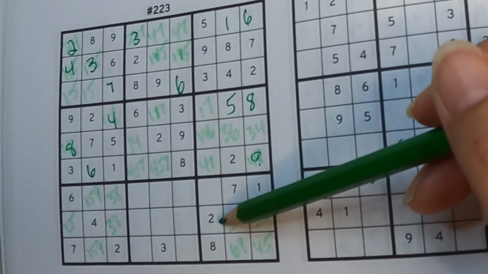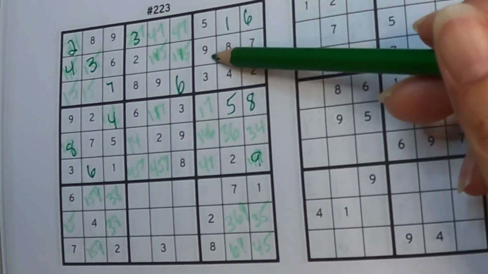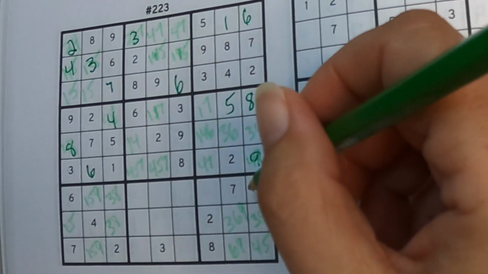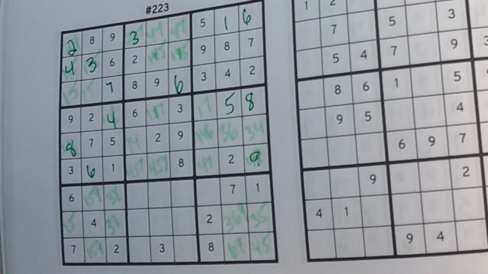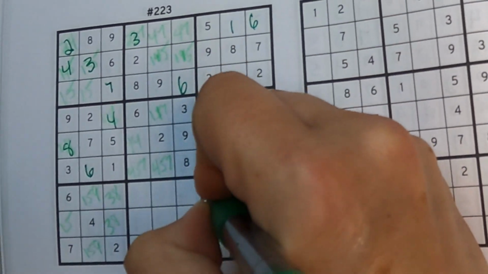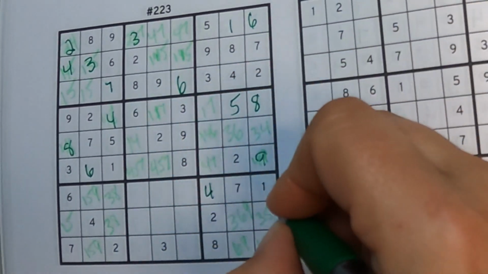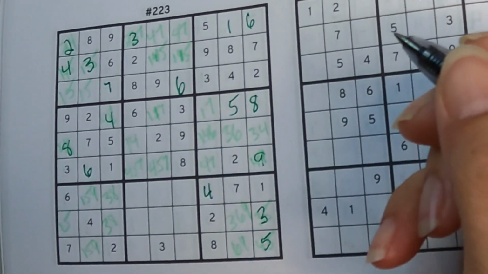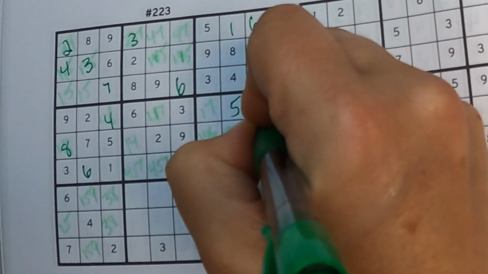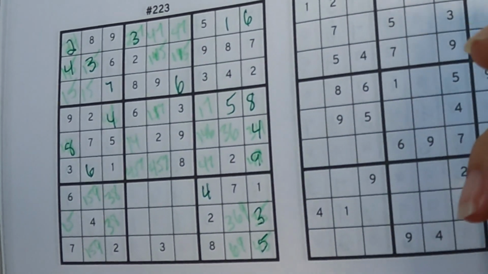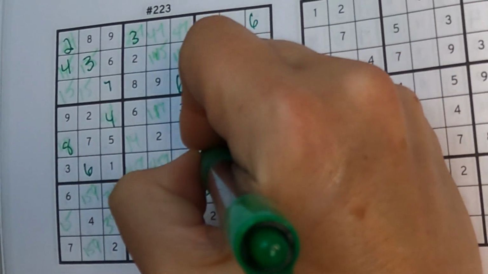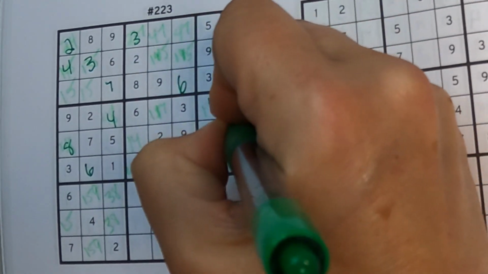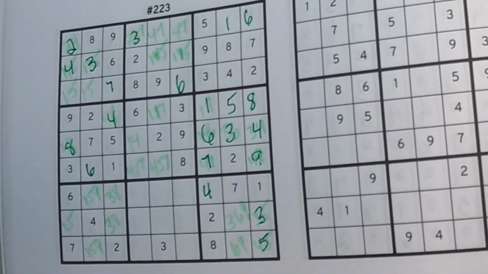For this column, we're missing 1, 4, 6, and 7. We've got 1, 6, and 7 here, so this is our 4. That 4 makes this our 5, 3, 4. And that 4 makes this our 7, 1, 6, 3.